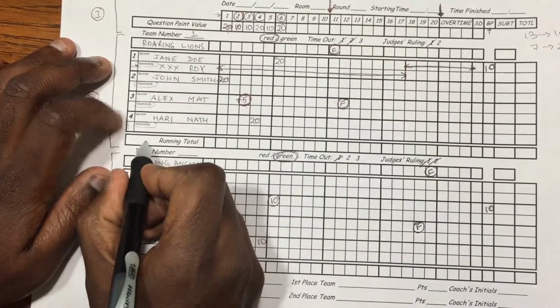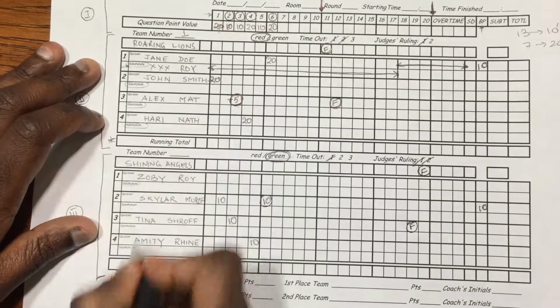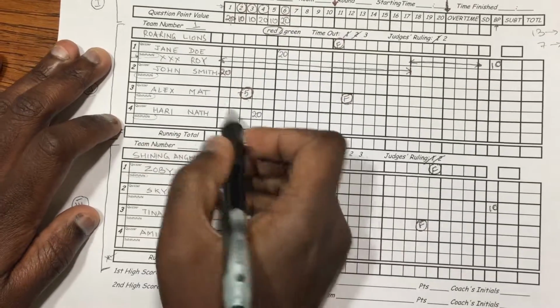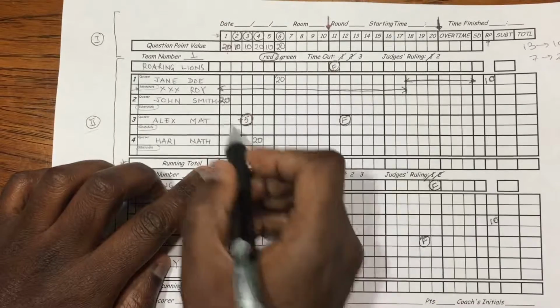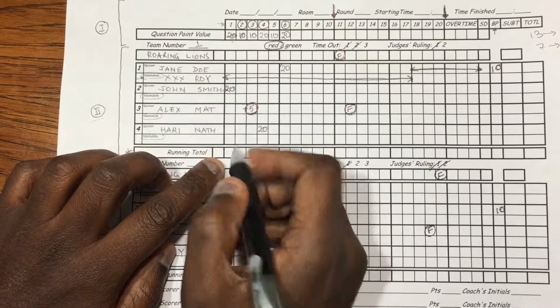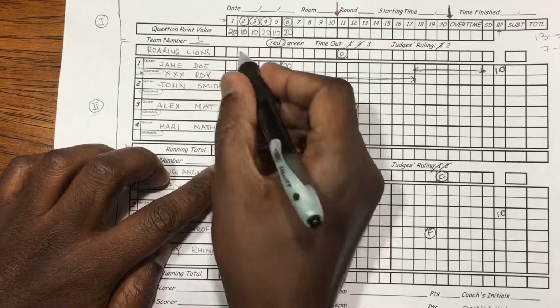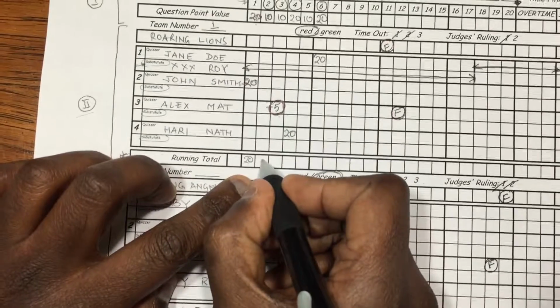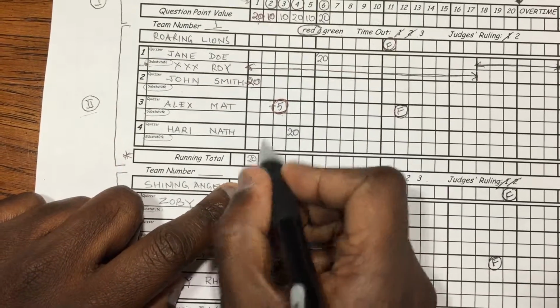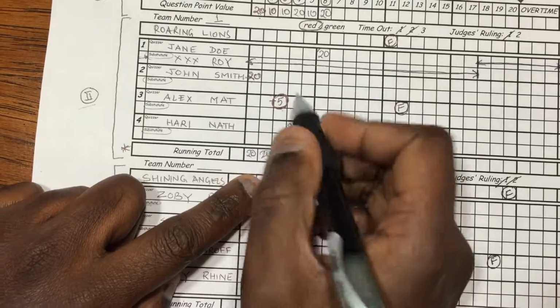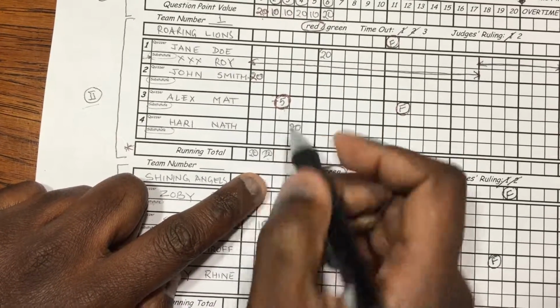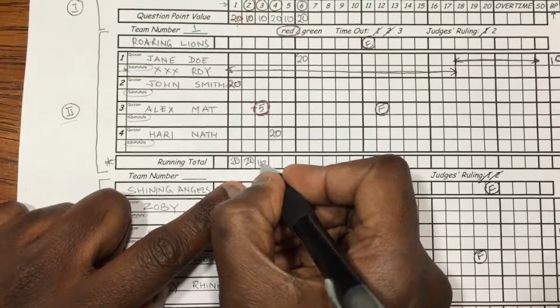Running totals. Now these 2 rows here, this row and this row are running totals. This is a running total, cumulative row total. So the red team has 20 points from first question, no points from the second question. So we don't write 0 here, we write 20 plus 0 is 20. And then from the third question they got -5, so 20 minus 5 is 15.